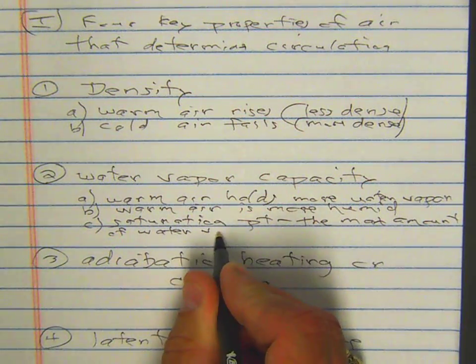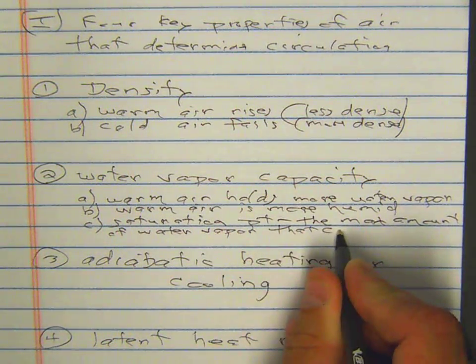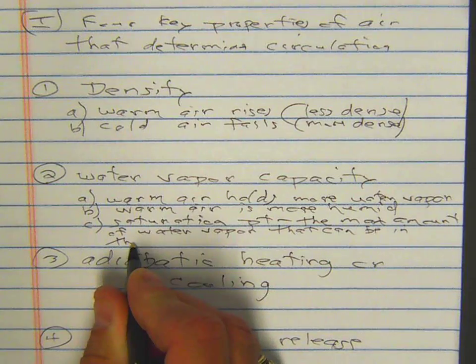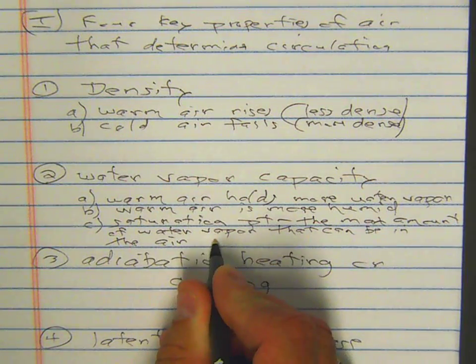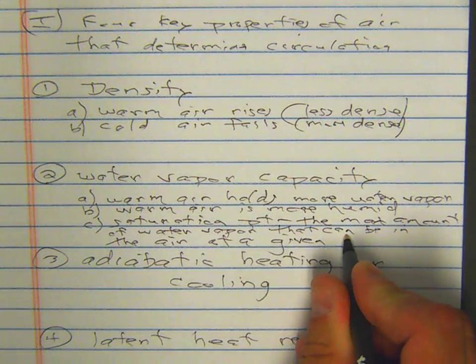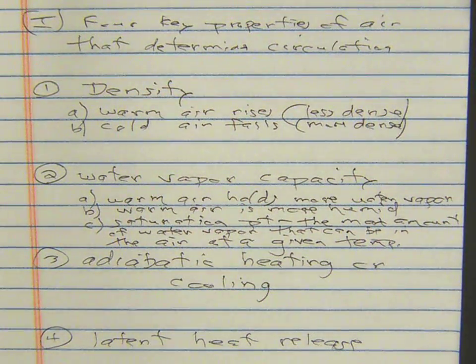Given temperatures have different saturation points. So basically, as the temperature of air falls, its saturation point decreases, and the water vapor in the air condenses into liquid water.